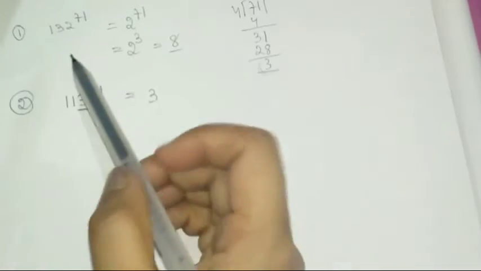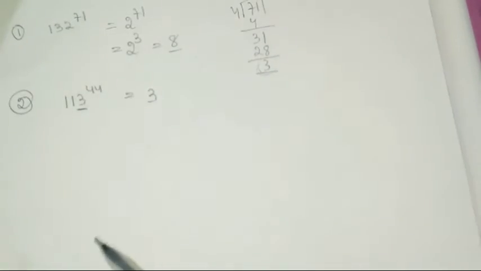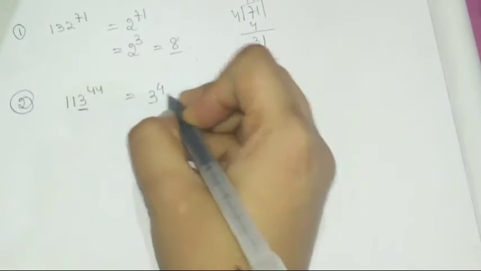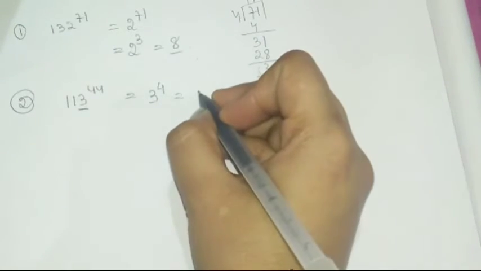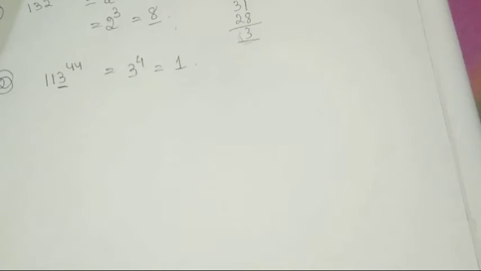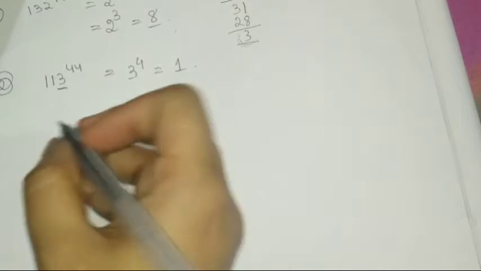Means here 2, 3, 7 and 8. For all these 4 numbers, we are going to take their cyclicity if their remainder is 0. So here we will write 4, and 3 raised to the power 4, its unit digit is 1. So let us take an example for a number ending in 4.